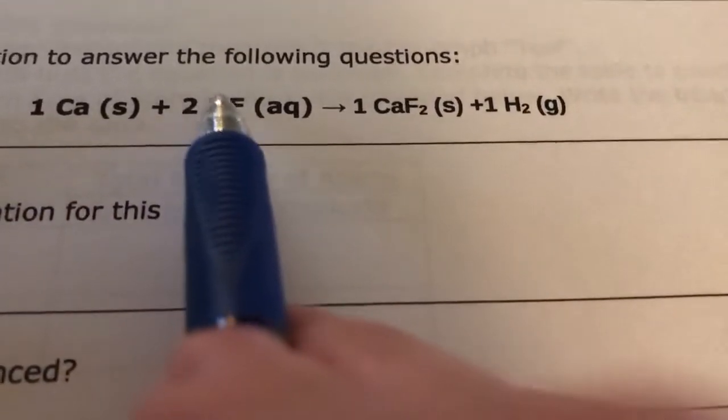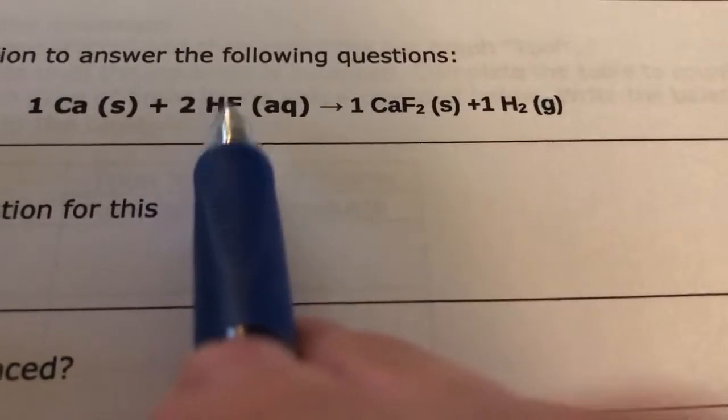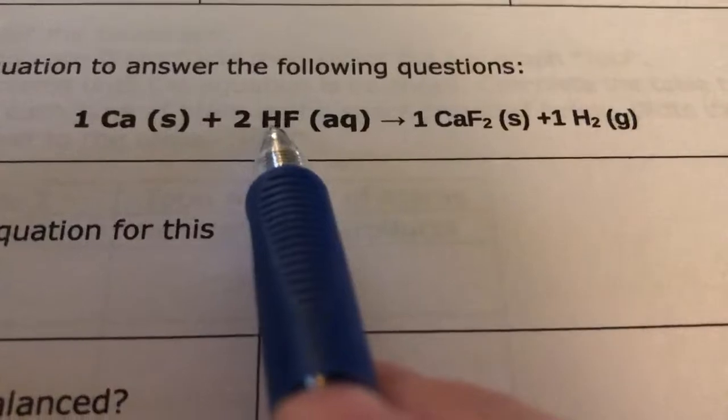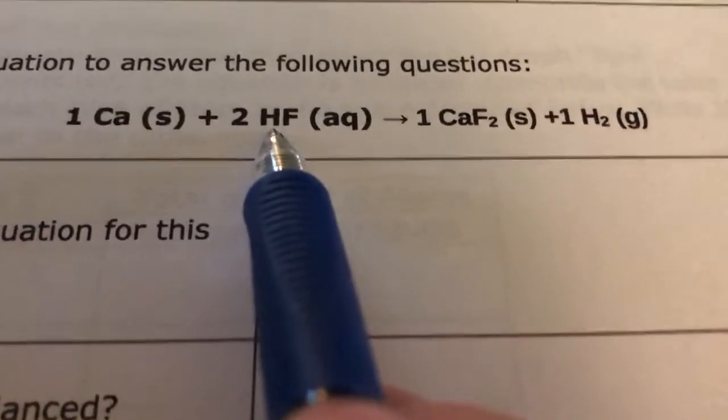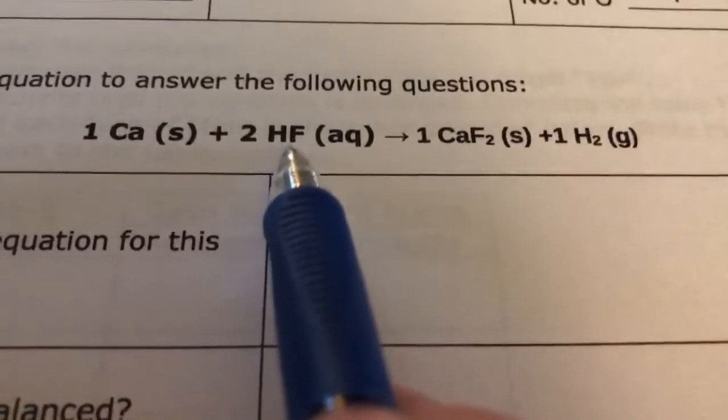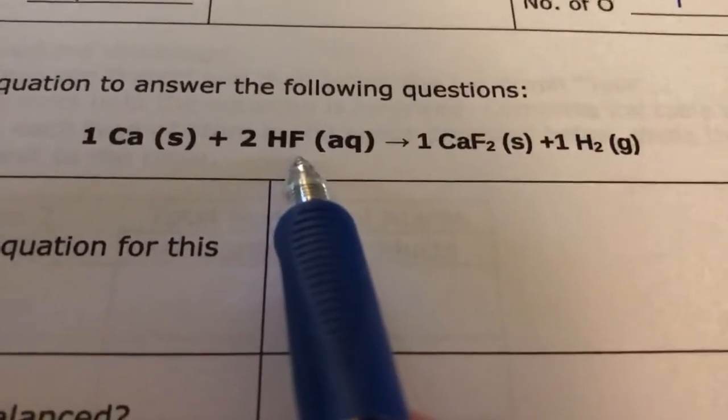Now, HF is a non-metal. I didn't call it hydrogen monofluoride because what you're going to learn later on, and I'm not there with you right now, this is an acid, so this is a memorized acid name.